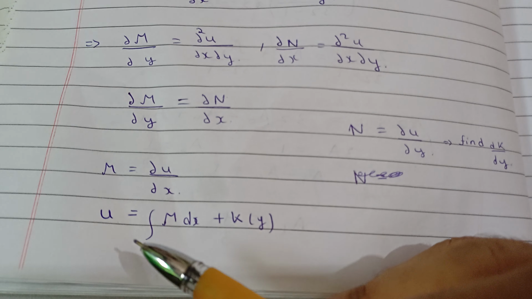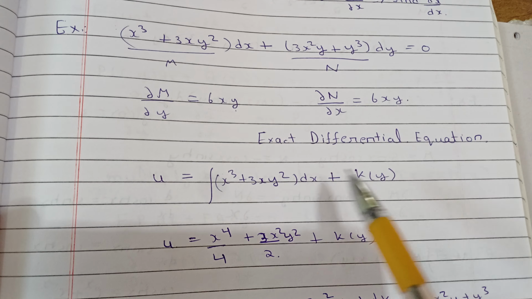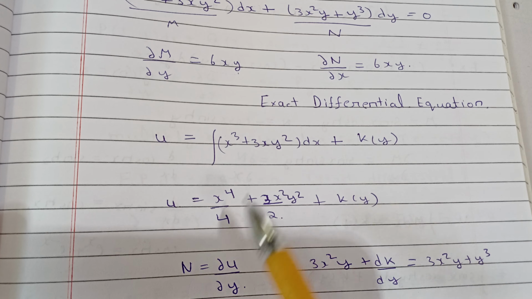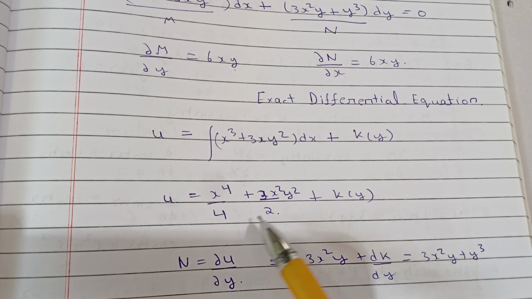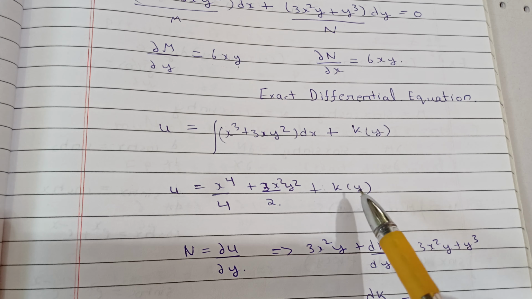Now how can we find the solution? We will use this equation, u equal to integral of m dx plus ky. So u equal to integral of m, which is this, dx, plus ky, which is some function of y. So integrate this: x4 by 4. Now taking y as constant, x square by 2, you will get this, and ky. Now this is the solution, but we don't have ky. So how can you find ky?